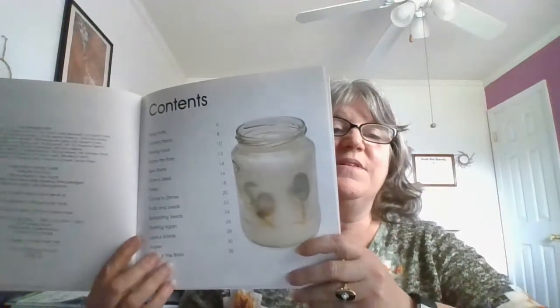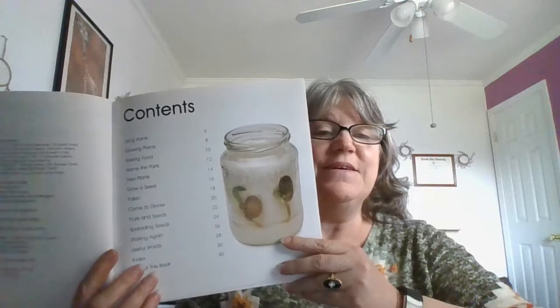One of the things I notice about this nonfiction text, if I had a specific question about how seeds are made, I can look and see, using this text feature, the table of contents, to find information.